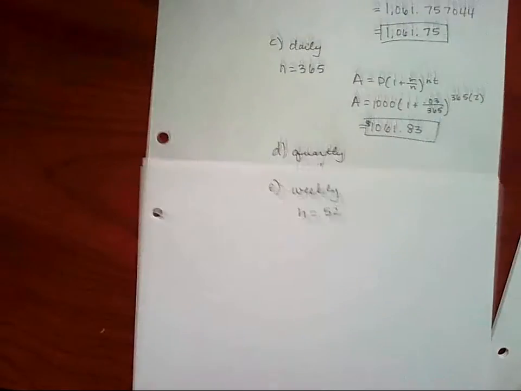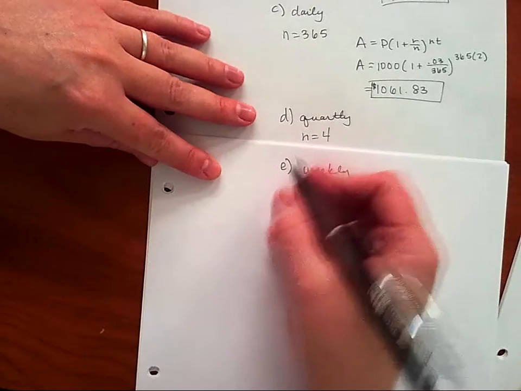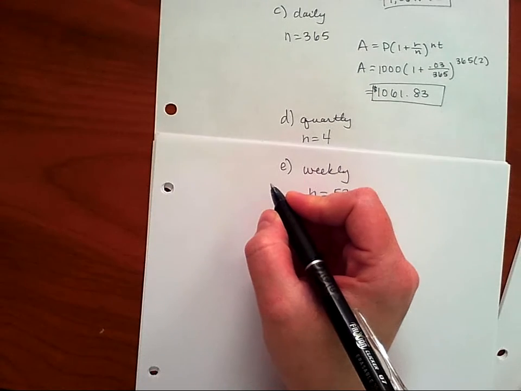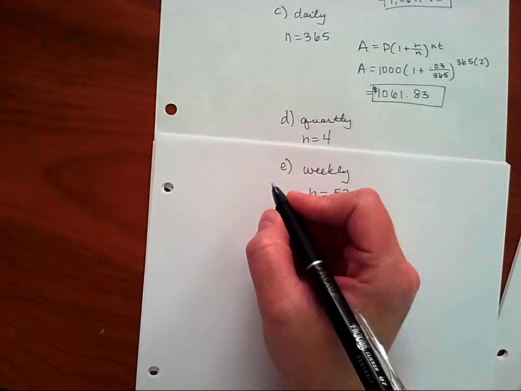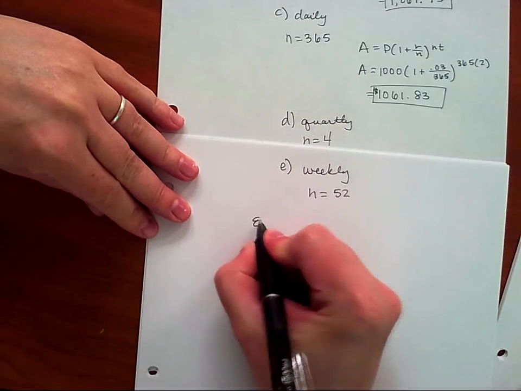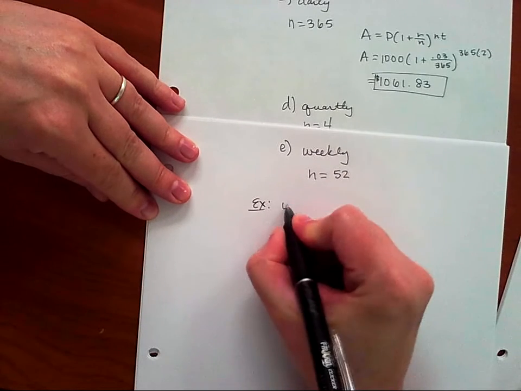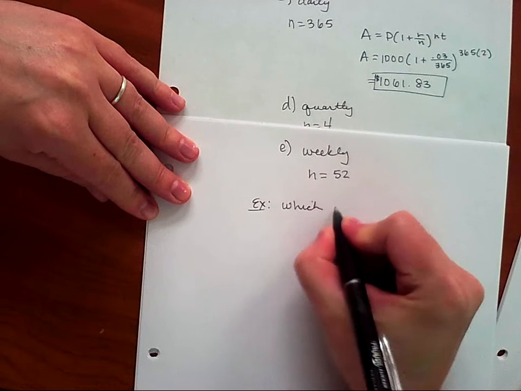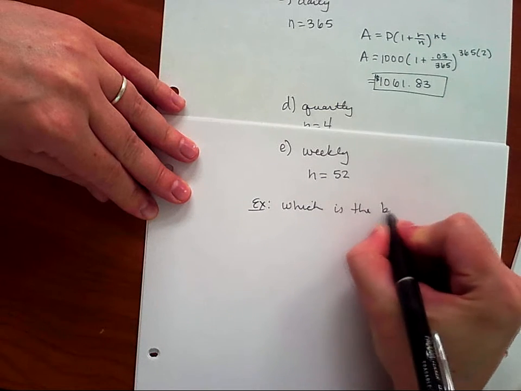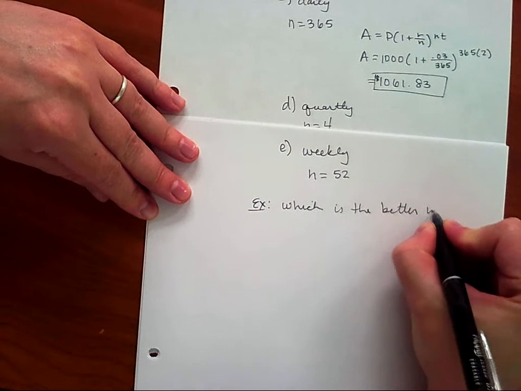All right, so let's do another example. I don't know what number, just an example. Which is the better investment?